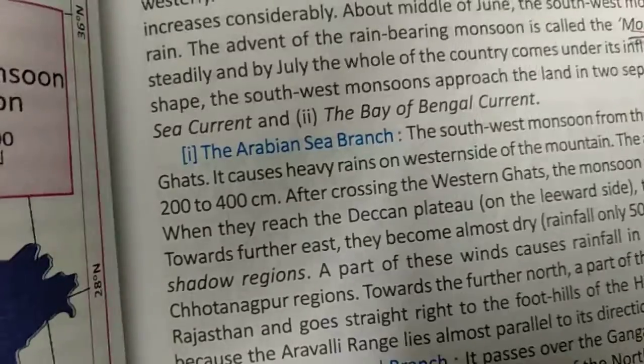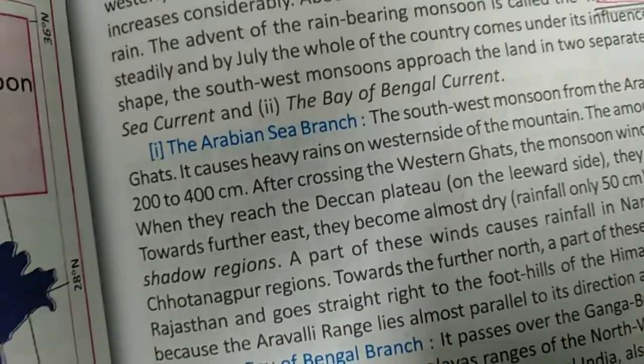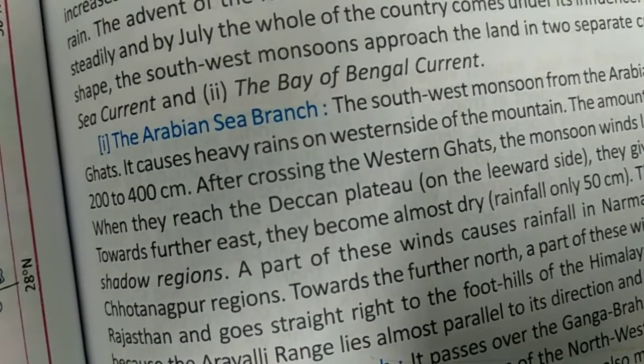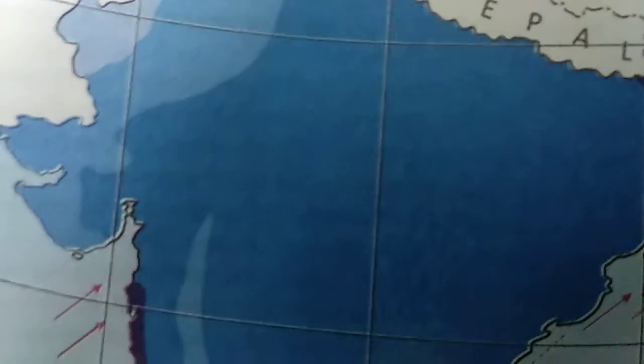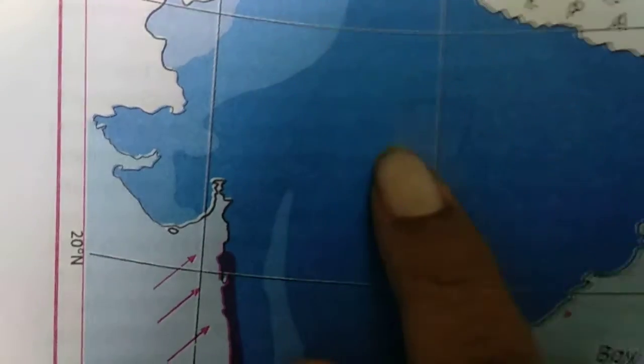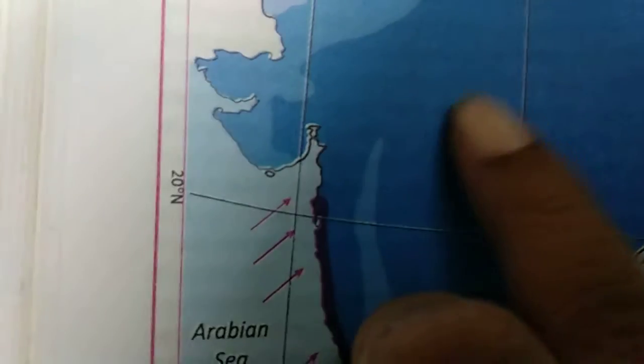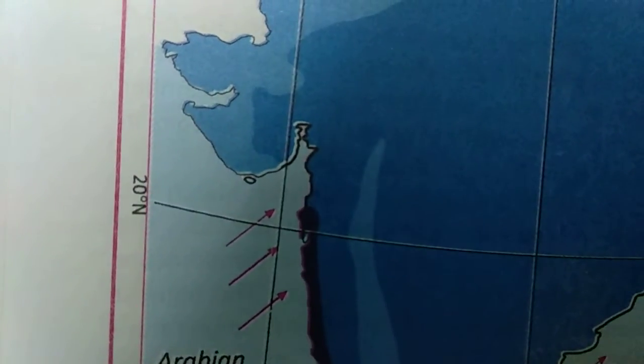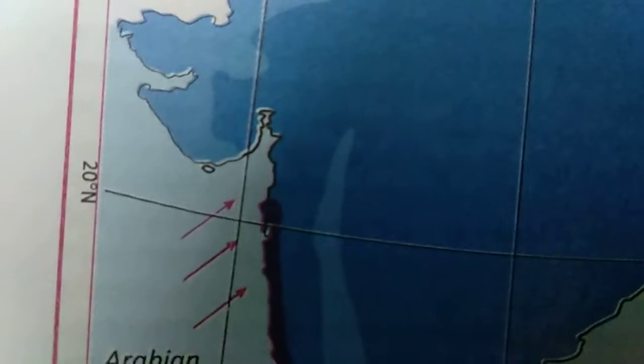The amount of rainfall ranges between 200 to 400 centimeters. After it crosses the Western Ghats, the monsoon winds lose most of their moisture, and due to this, when it reaches the Deccan Plateau, much of the rainfall is not available as it is the leeward side. Here only 60 centimeters of rain is available, and as they move farther east, they become almost dry, and rainfall goes down to 50 centimeters. The region remains a rain shadow.